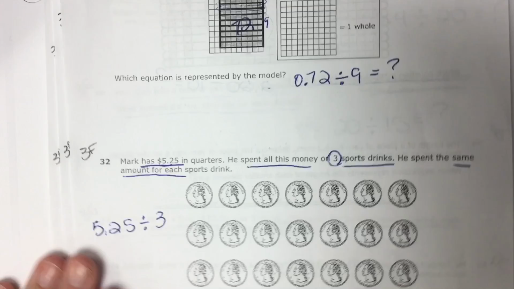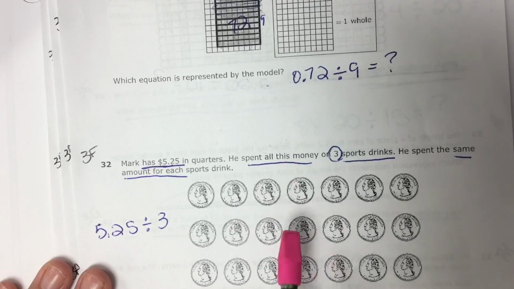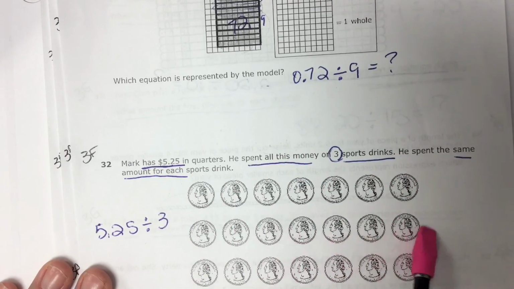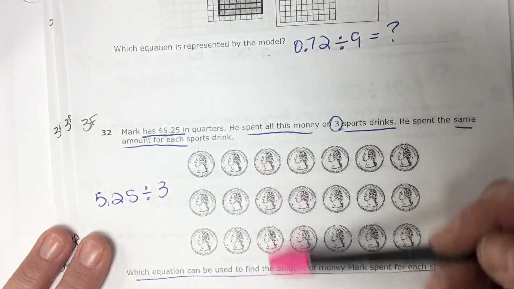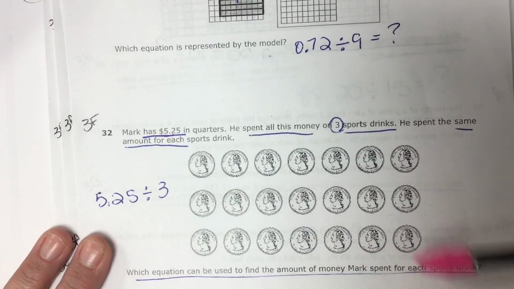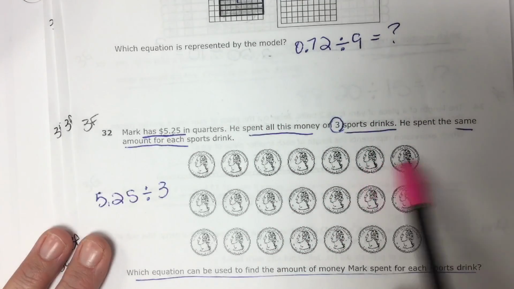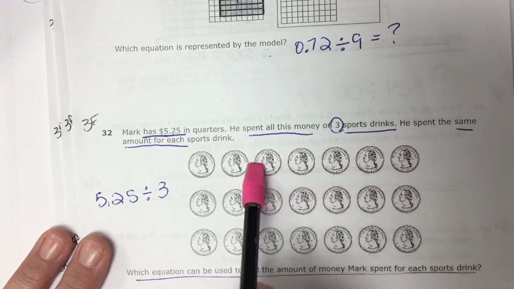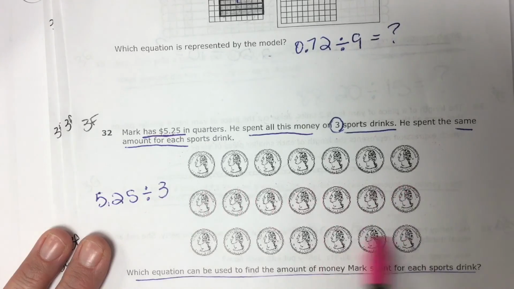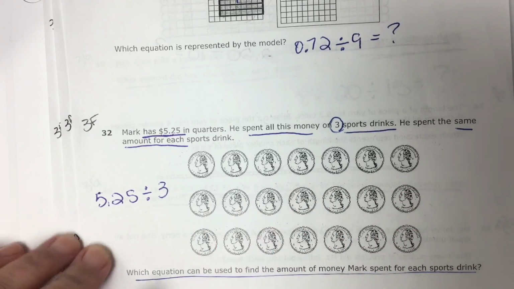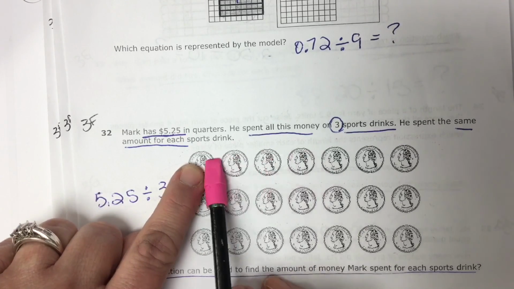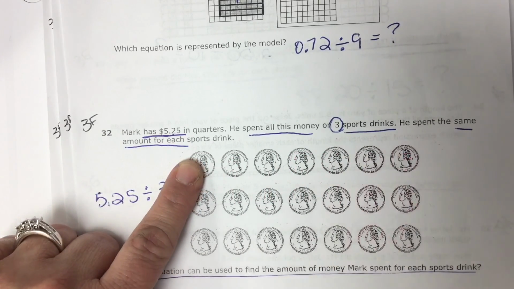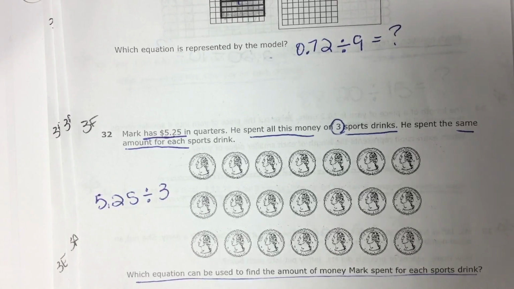Now, if you're looking at this picture, the only way to see 3 groups is this way. That's 1 group, that's 2 groups, and that's 3 groups. Okay, 1, 2, 3, 4, 5, 6, 7 would be going up and down. But horizontally, if you look, that's 1 group, that's 2 groups, and that's 3 groups. Well, if you count the money, that's 25, 50, 75. That's $1.75. Okay.